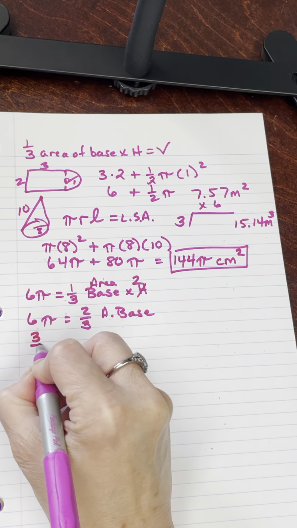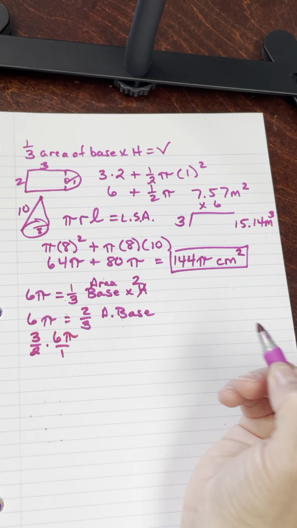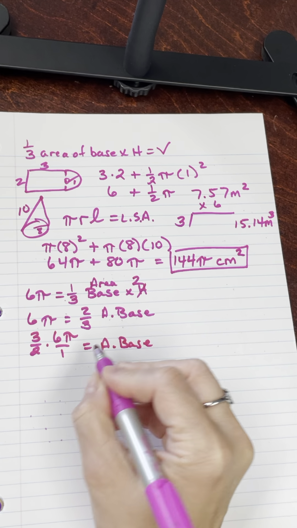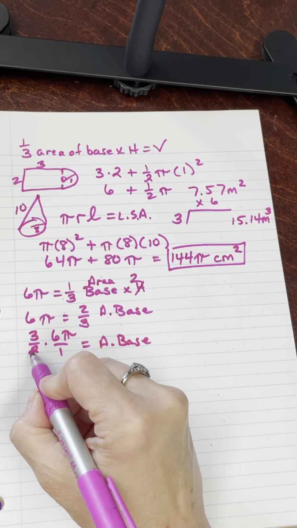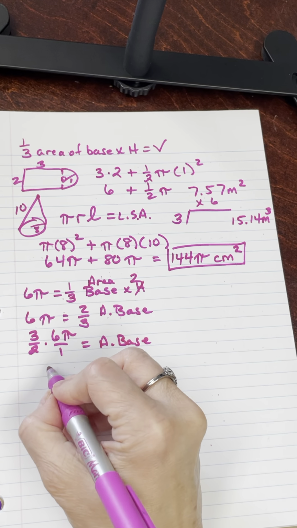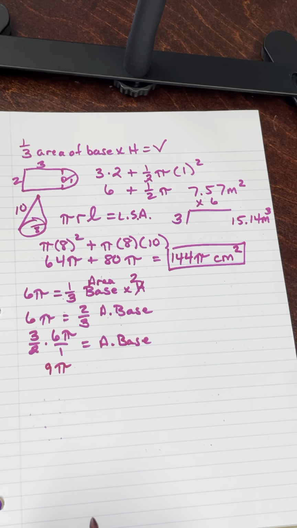So this is going to become 3/2 times 6 pi. To avoid confusion, since I'm handwriting it, I'm going to go ahead and turn it into a fraction by putting it over a base of 1. And then I can reduce in my head. 2 goes into 6 3 times. 3 times 3 is 9. So this is now 9 pi is the area of the base.